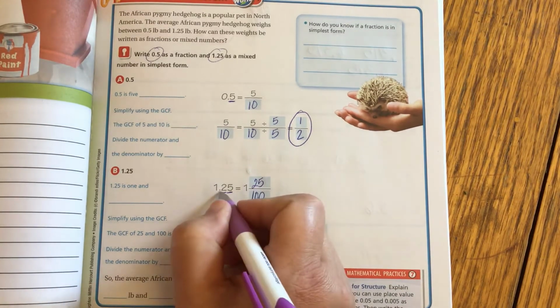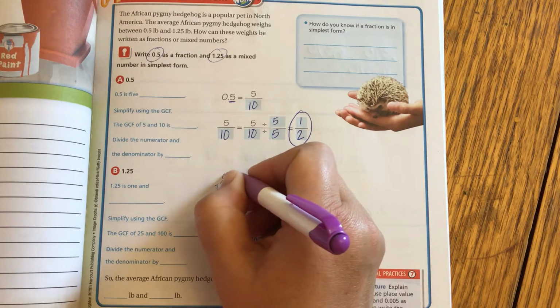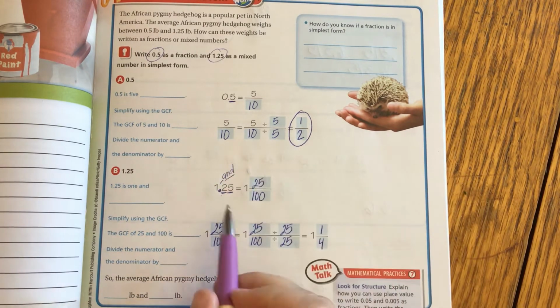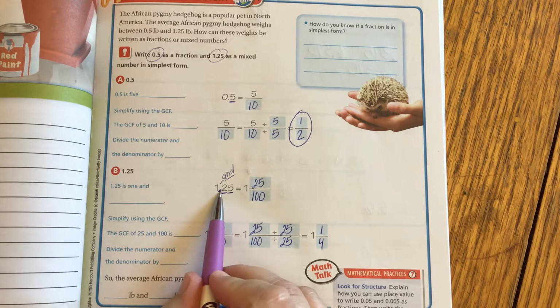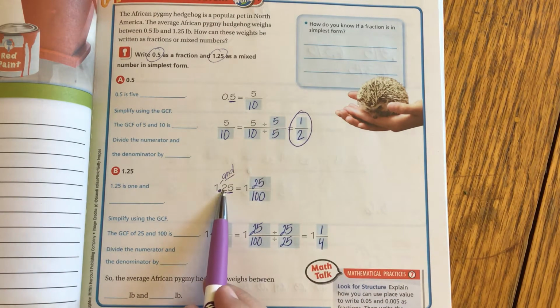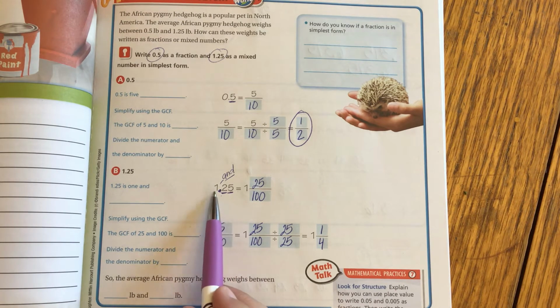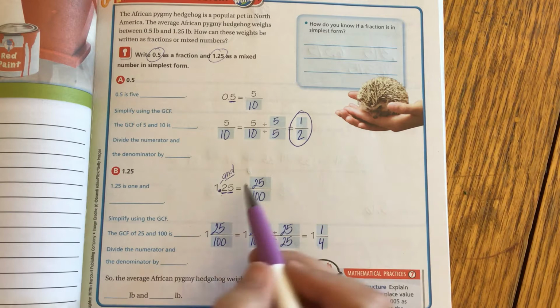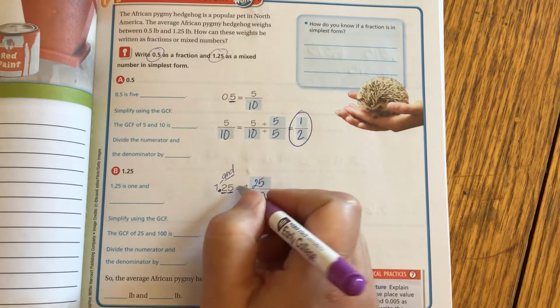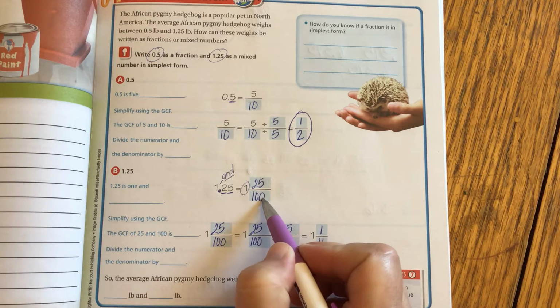When we have this decimal, the word that we say for the decimal point is "and." So this is 1 and 25 hundredths. This is our tenths place, but we're going to the hundredths place this time. So it's 1 and 25 hundredths. So it's going to be 1 whole and 25 hundredths. Then they want us to simplify it.